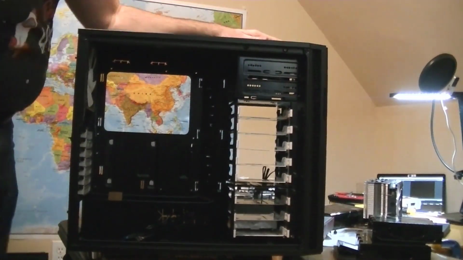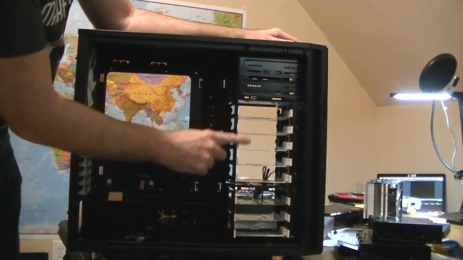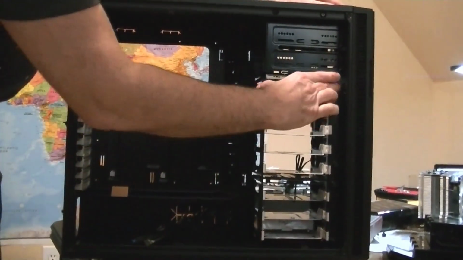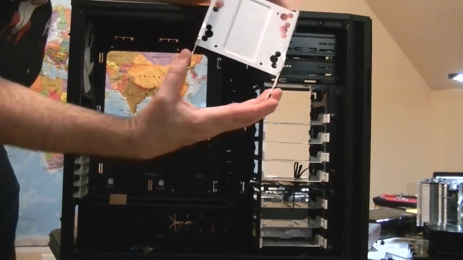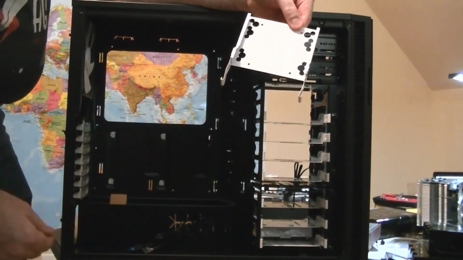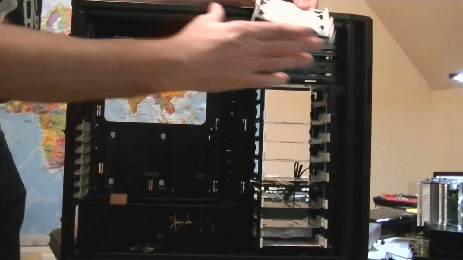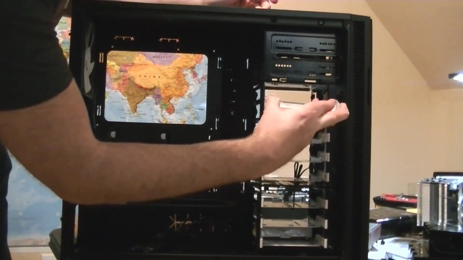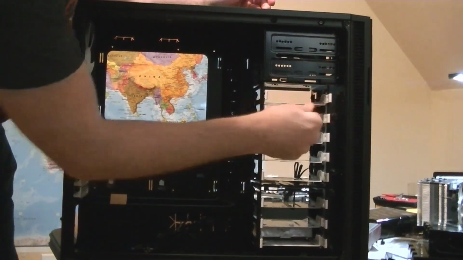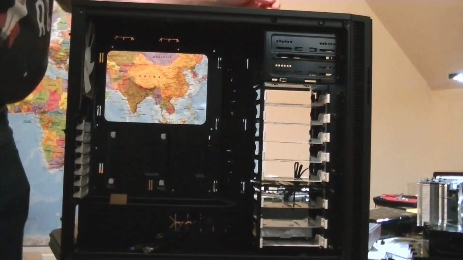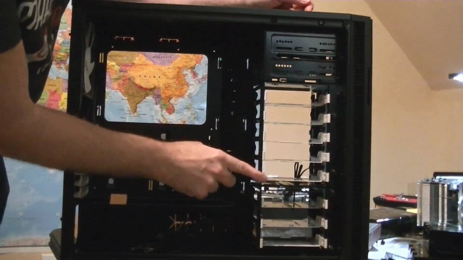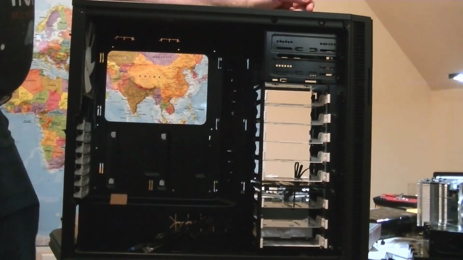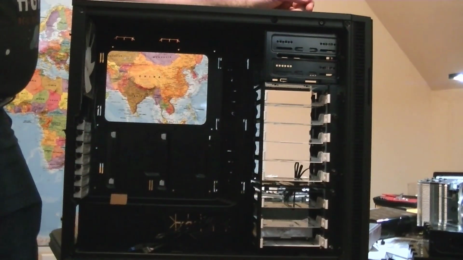So let's just have a quick look in here. Here is a rack where you can put a lot of hard drives. Little hard drive trays come with it here, and you can pop these hard drives in there and just slide them in on these hard drive rails, and they click into place. So there's 1, 2, 3, 4, 5, 6, 7, 8 slots for hard drives there. So you can put a lot in there.